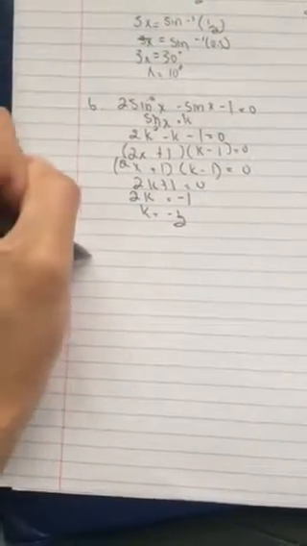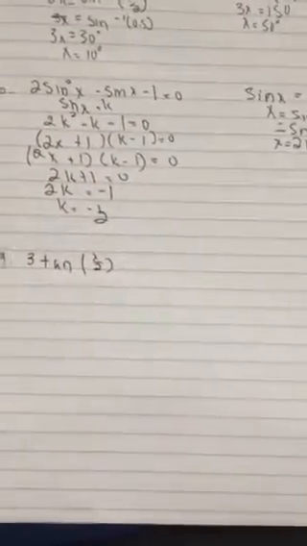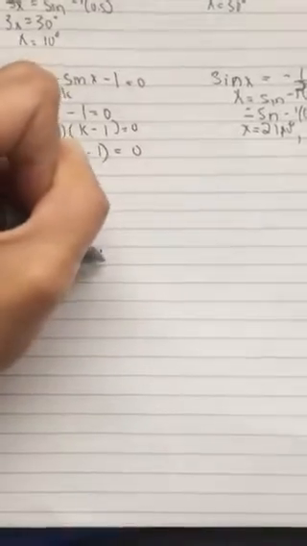Now moving on to question number 9. So the third question is what I chose, and that's question number 9. Okay, so the equation for number 9 is 3 tan x over 2 plus 3 equals 0.